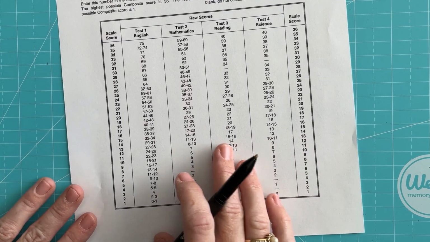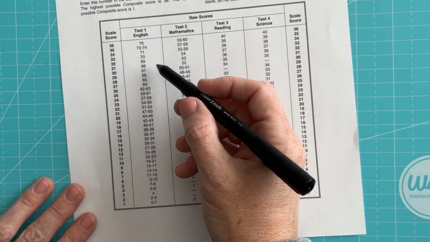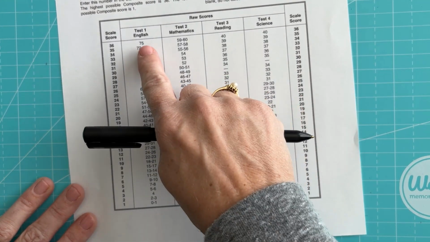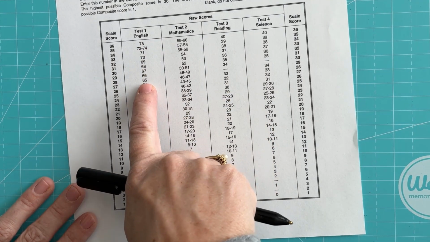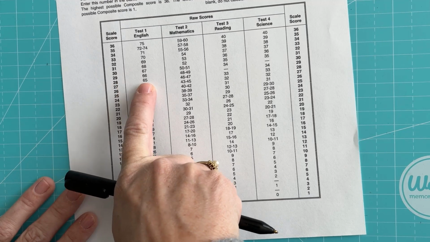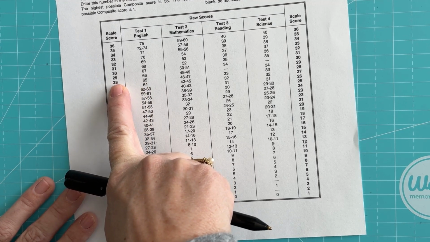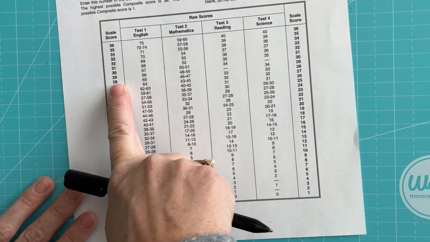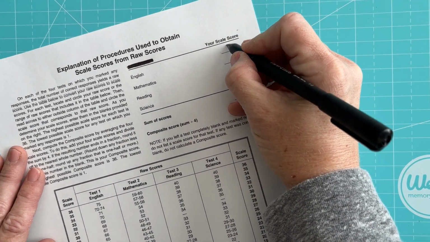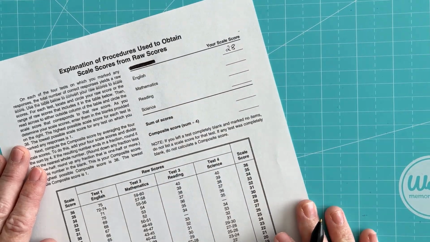So let's say for a student on the English section, they got 65 of the questions correct. So I would go down the column for English until I find 65, and then over to the left side, we see that that's going to give them a 28 in English. And so if we wanted to use this form up here, we could write a 28.